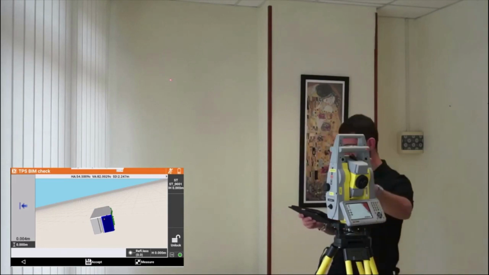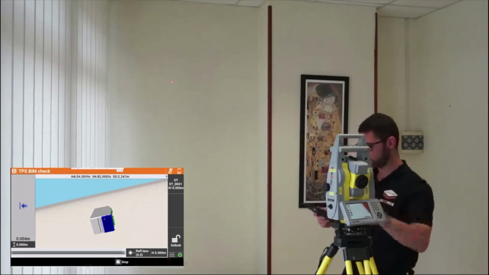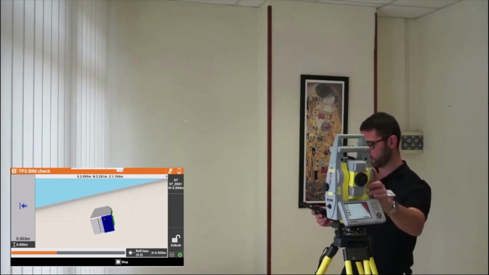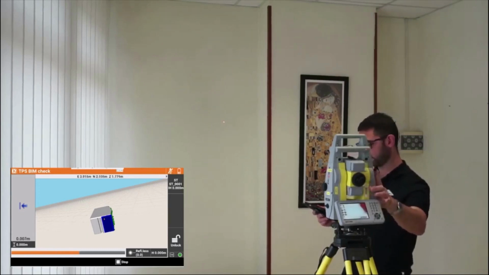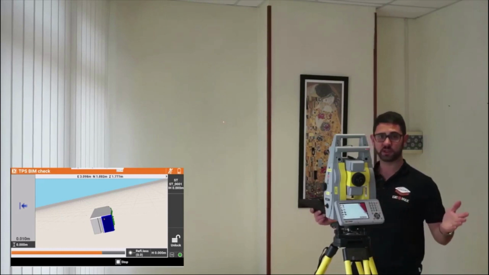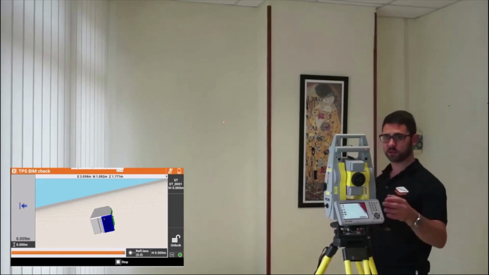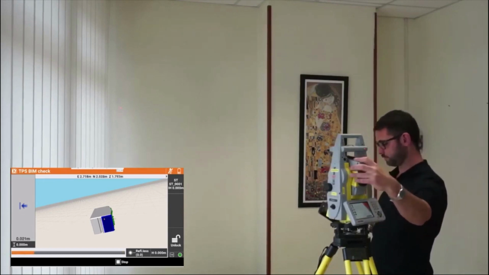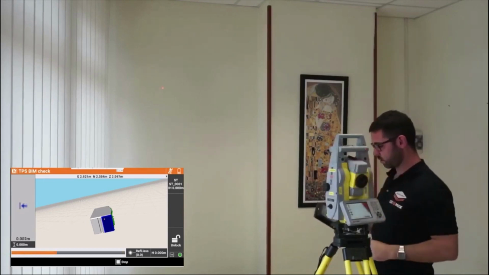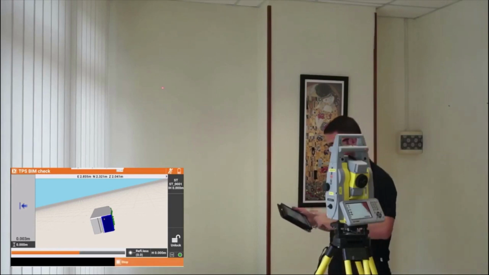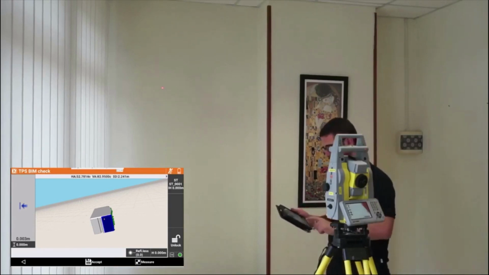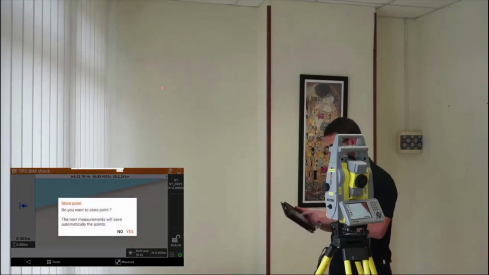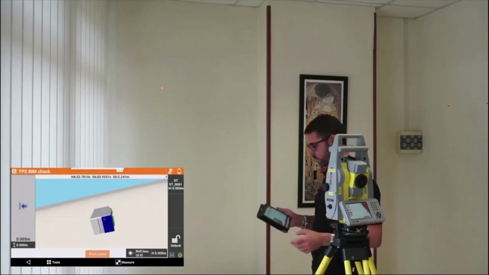Then again, in tracking mode, we can of course measure and move and check also the point on the other side of the surface. As you can see, we have a few millimeters distance from the surface. Okay, we can also stop at 3 mm and accept. And I can also store the points.